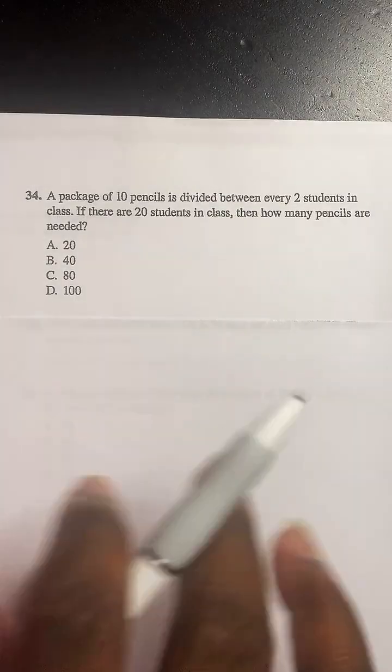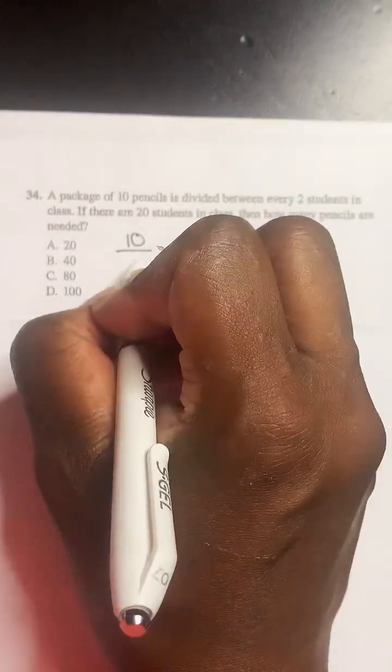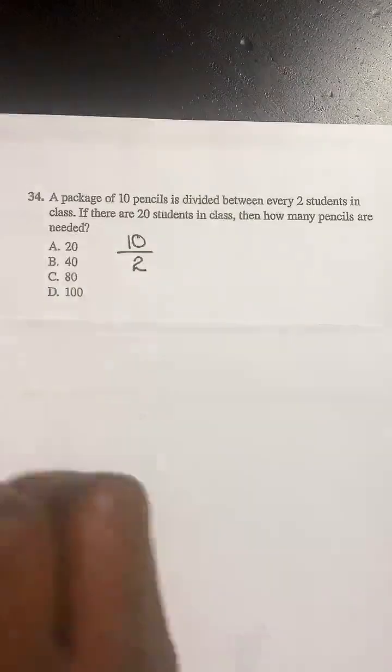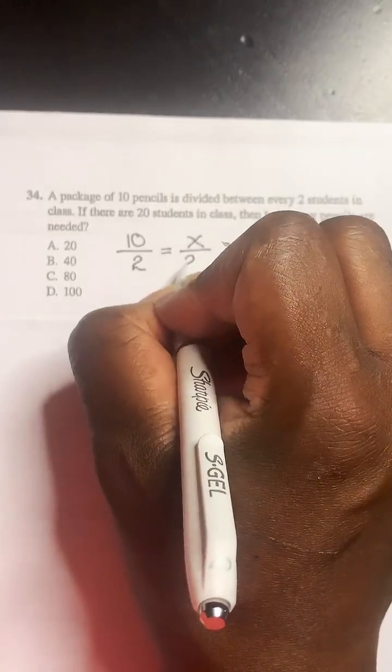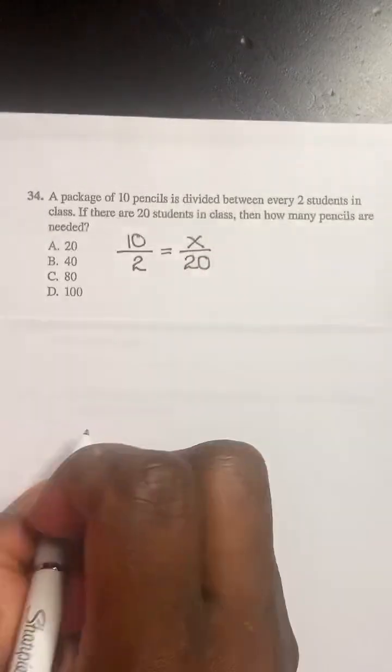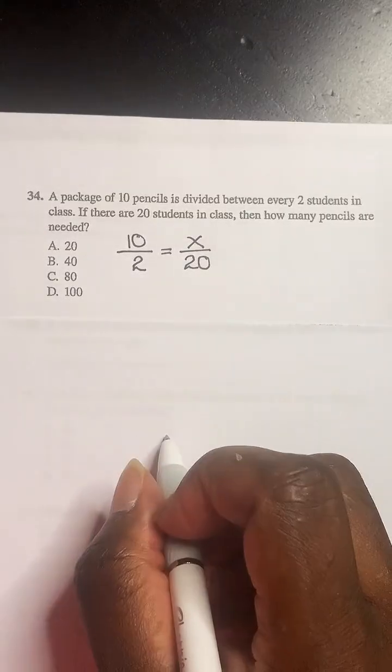All right. Now, let's take a look. So if we're talking about 10 pencils, we're comparing those 10 pencils to every 2 students. So they want to know how many pencils for 20 students. So we can take a look at it this way. This is called a proportion.